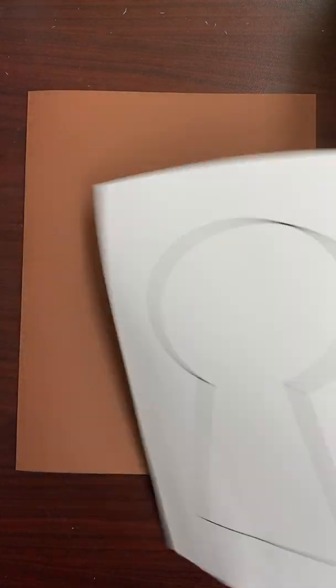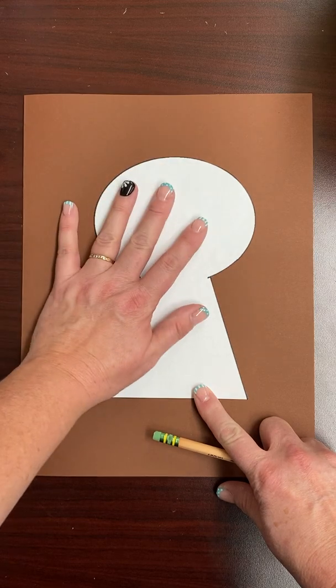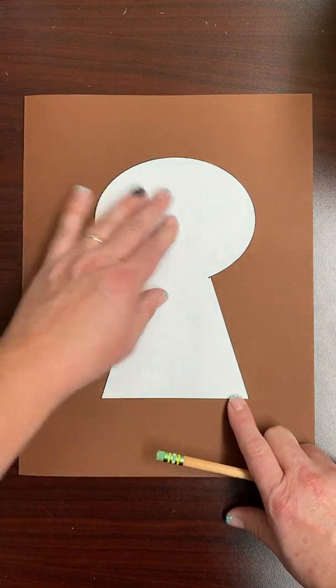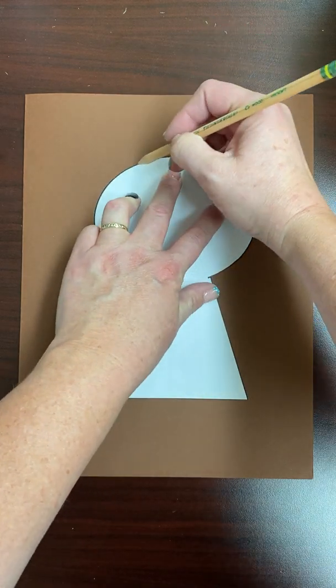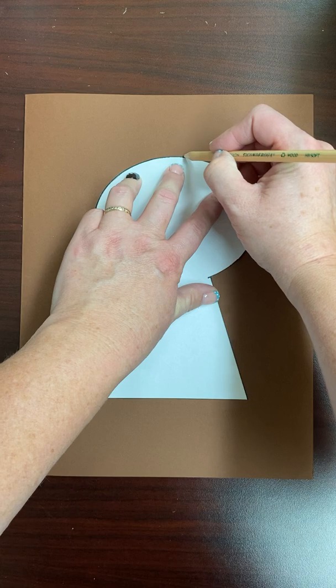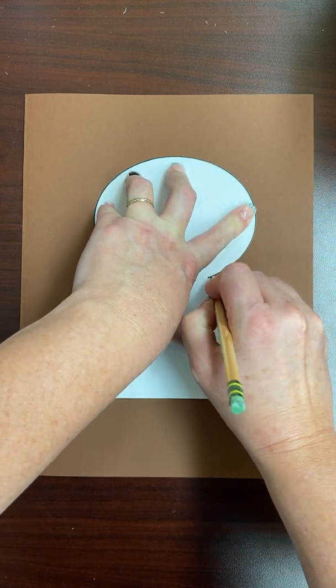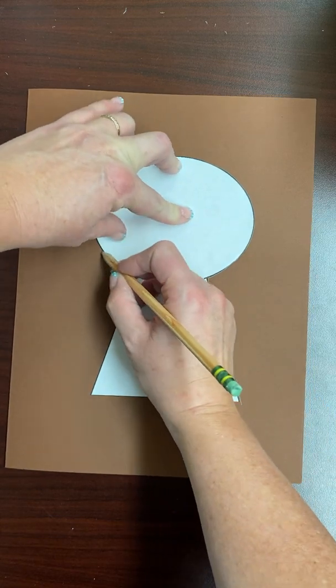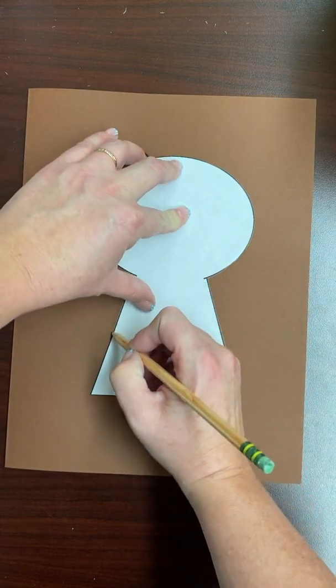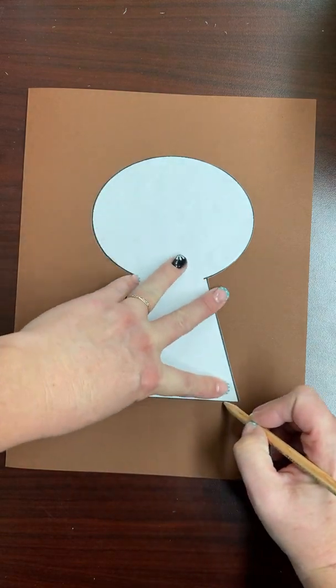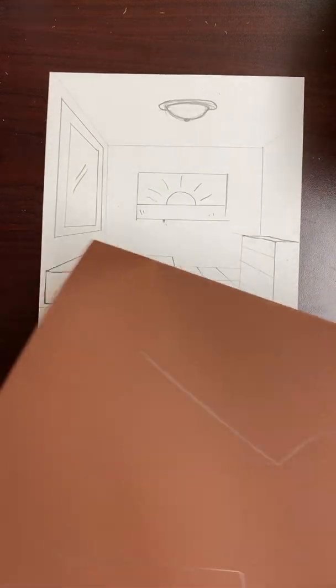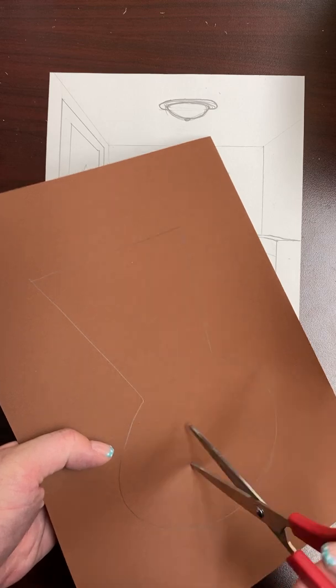Then you'll use this keyhole pattern to make a keyhole in your brown paper, and you'll just cut it out and then trace it around. Okay. And then you'll cut it out.